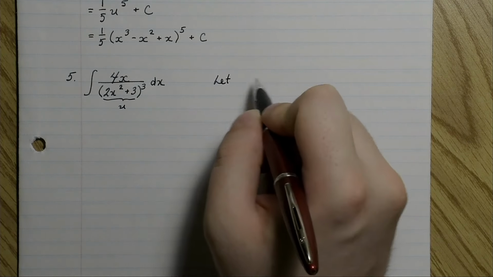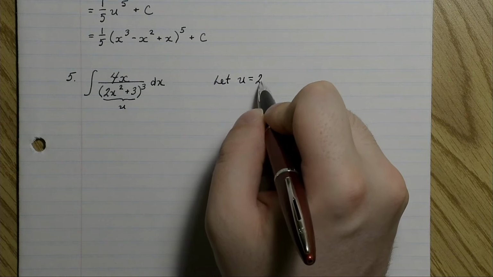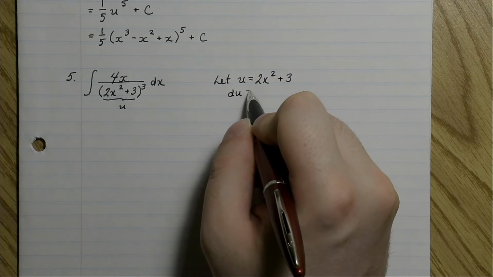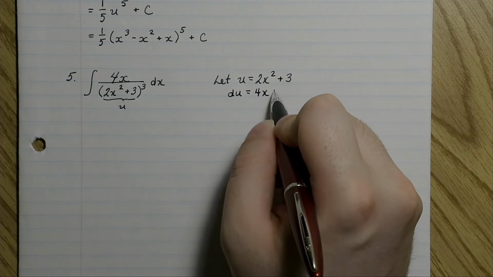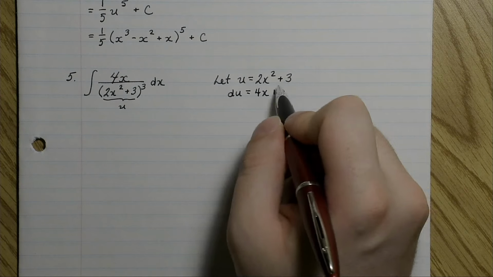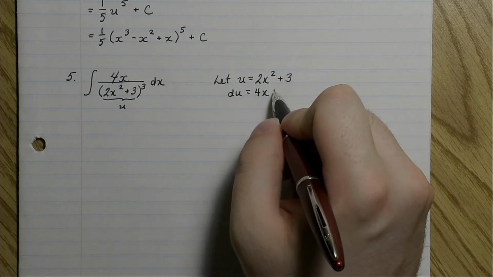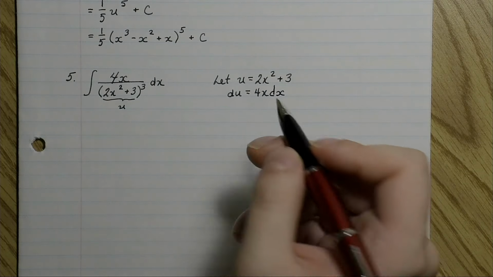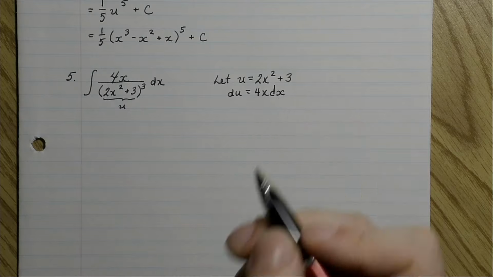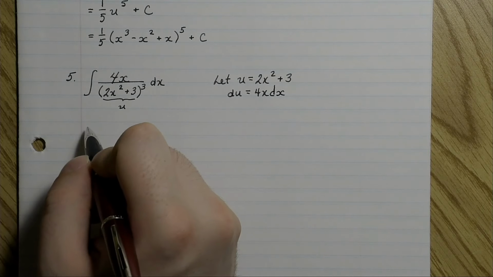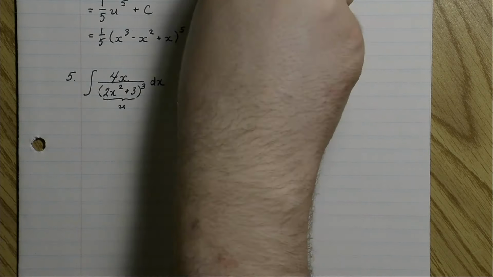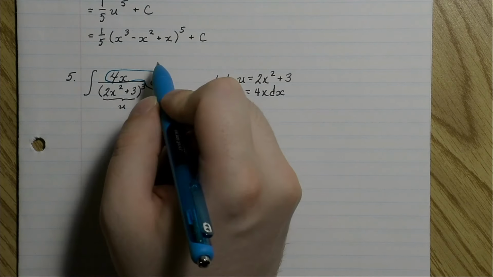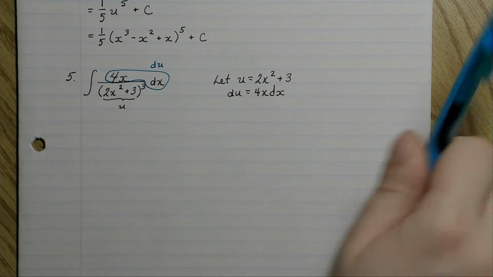So again, let u equal 2x squared plus 3, and differentiating that I get 4x, and the plus 3, that's a constant, so when we differentiate that, that's a 0, so 4x times dx. So that means this part right here is my du.